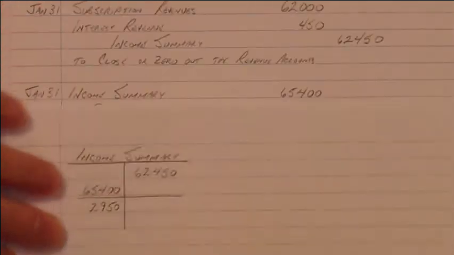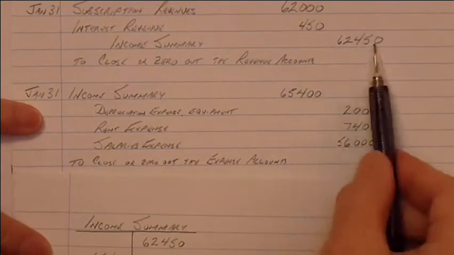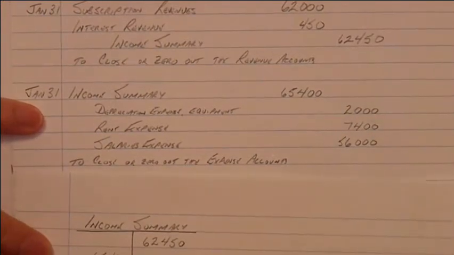This debit of $65,400 is the closing of the expense accounts, and it came from those two journal entries here and here. So the balance in income summary at this point is $2,950 debit, and we want to close or zero that amount out.